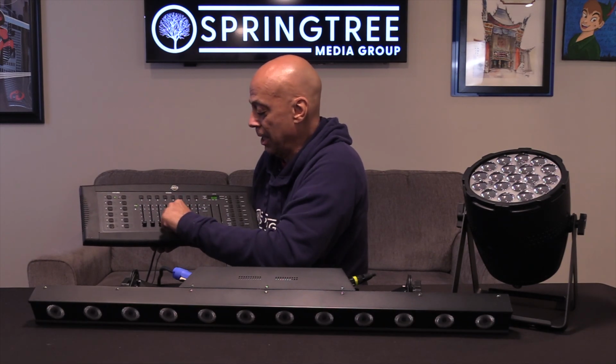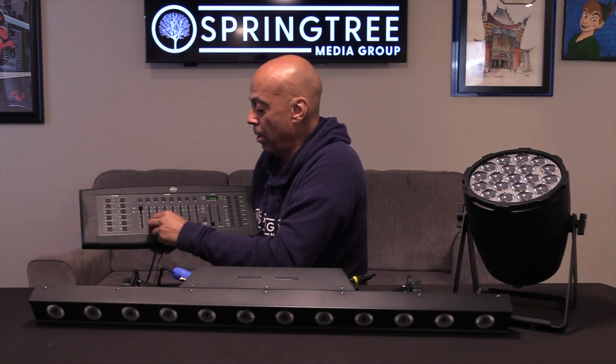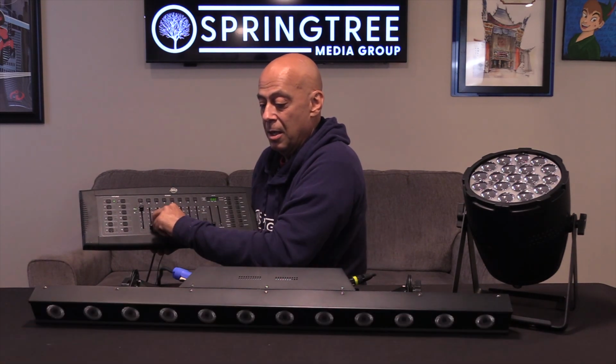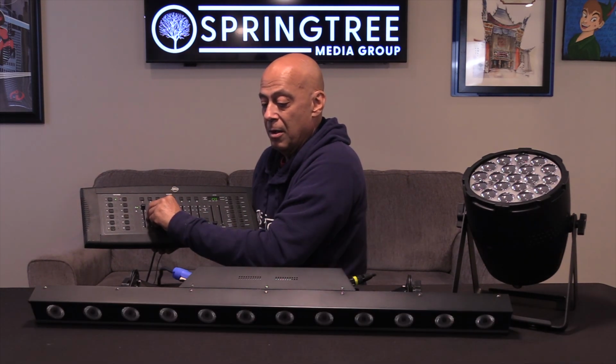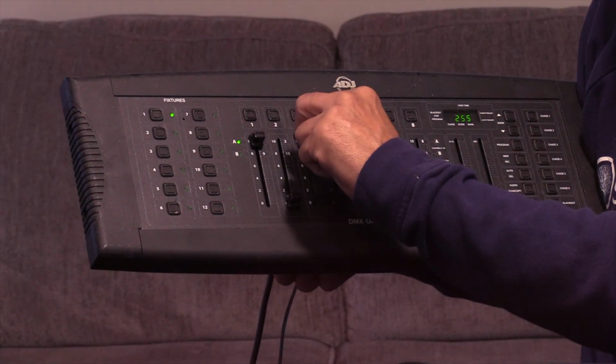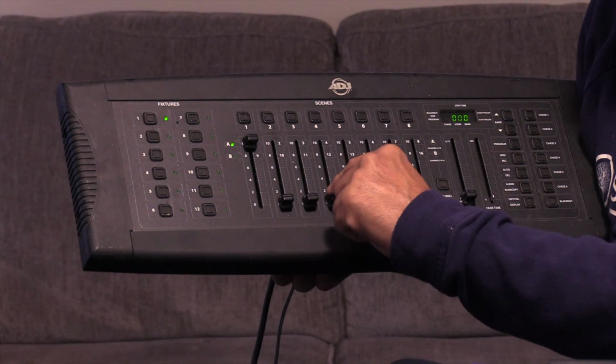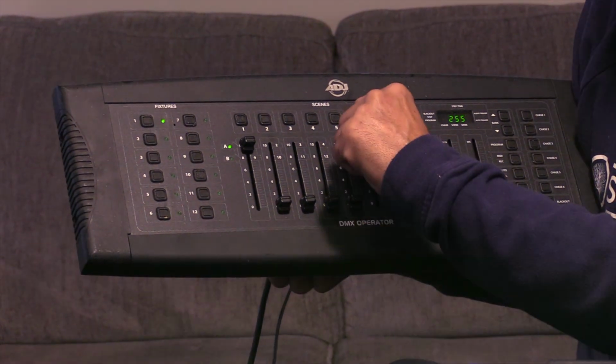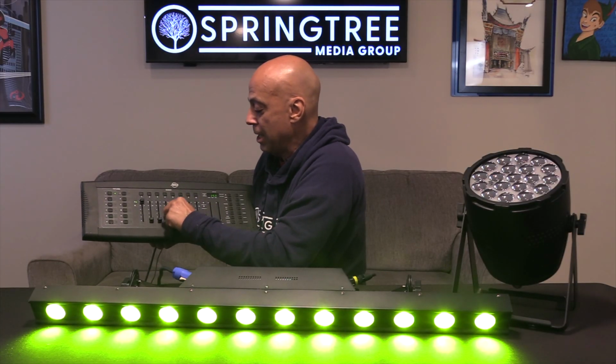Lime is 1 is not correct. So let's bring up 1. Okay, getting there. 1 is your dimmer. 3 is red. 4 is green. 5 is blue. And 6 is lime. So now I can color mix here.